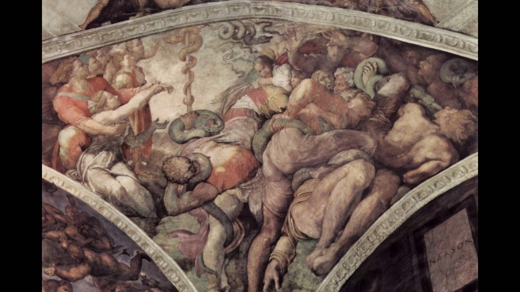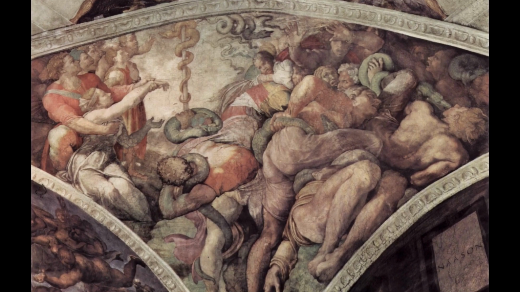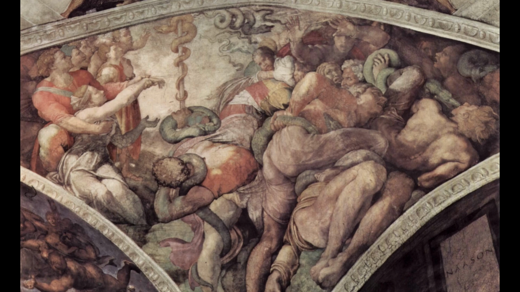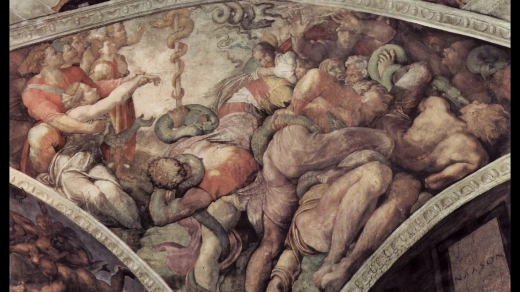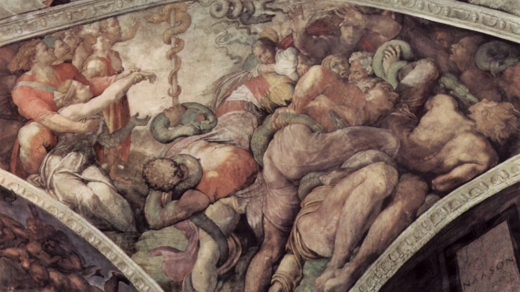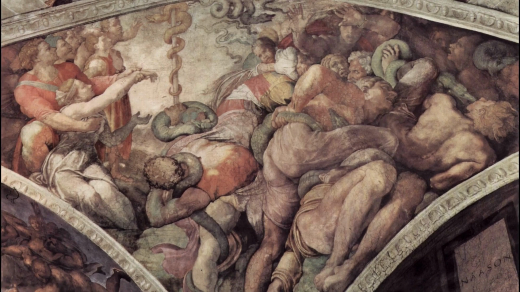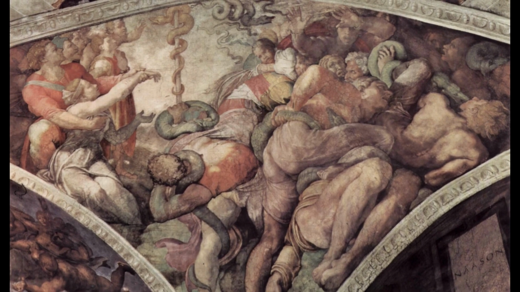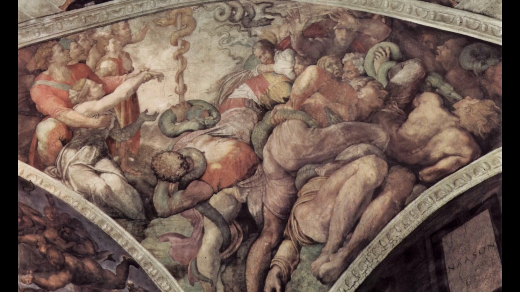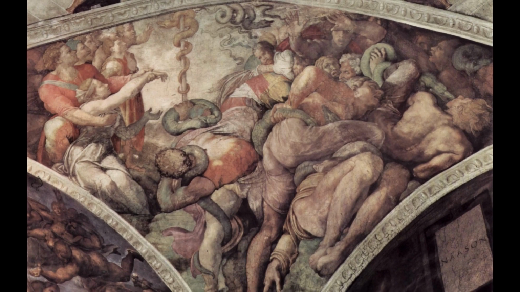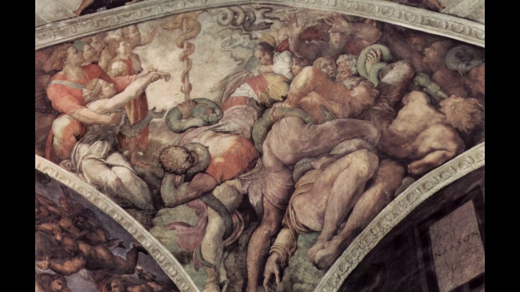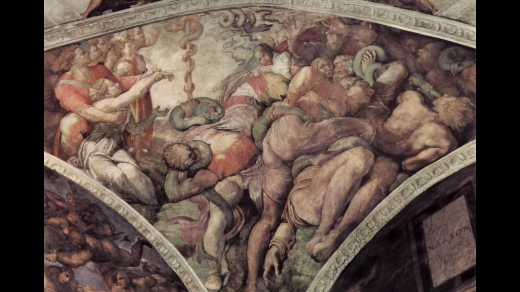With God's help, Moses came to the rescue by creating a bronze serpent on top of a pole, which you can see at the top center, and anyone bitten by a snake could look at this bronze serpent and would be cured. Michelangelo chose for a quite chaotic composition, showing the suffering of the Israelites among the writhing snakes.